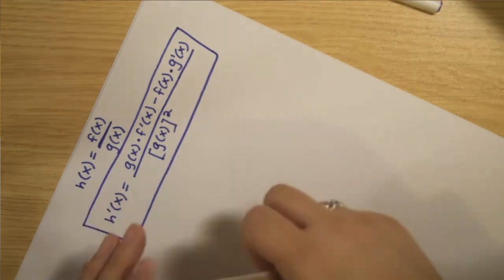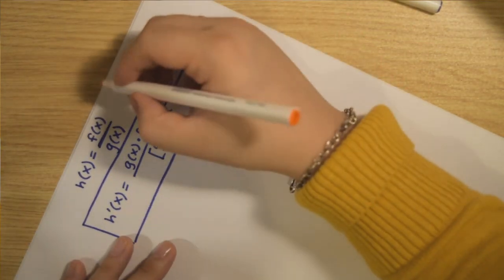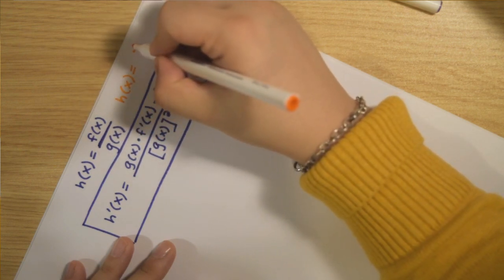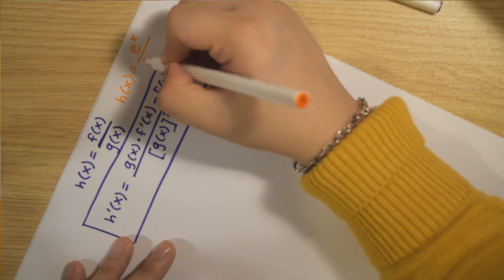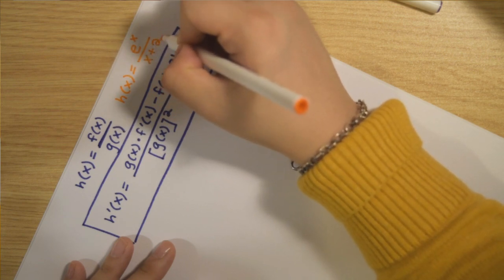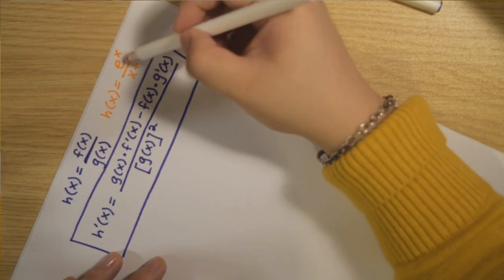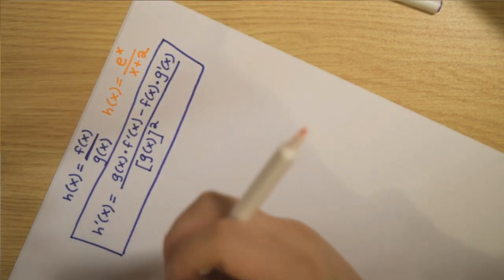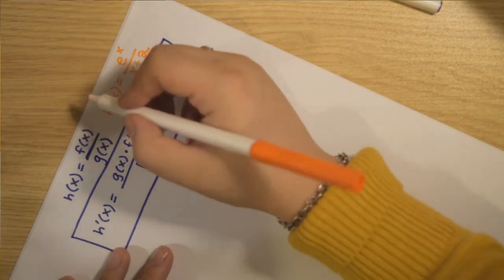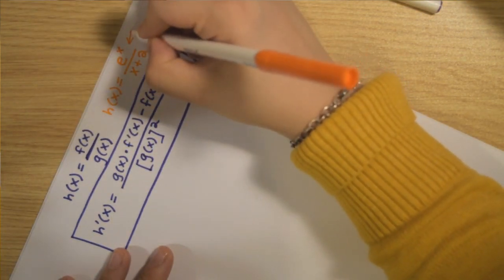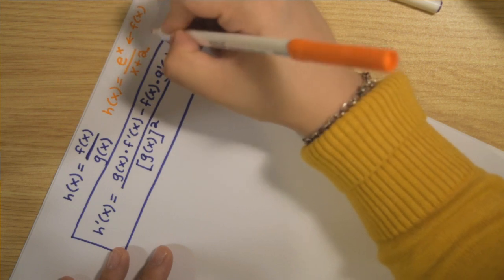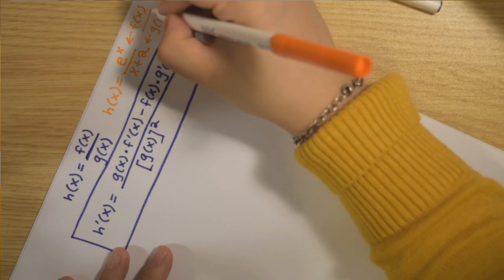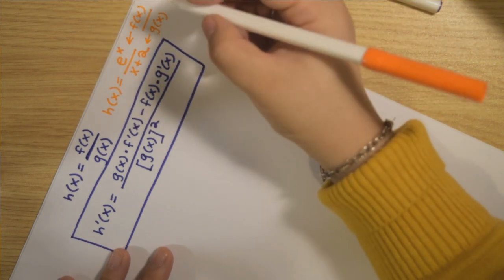And that's it. So let's say I have a function, h of x, that's e to the x over x plus 2. So I have something with an x in it divided by something. So my top thing is going to be f of x here, and my bottom is going to be g of x, and I have my fraction.